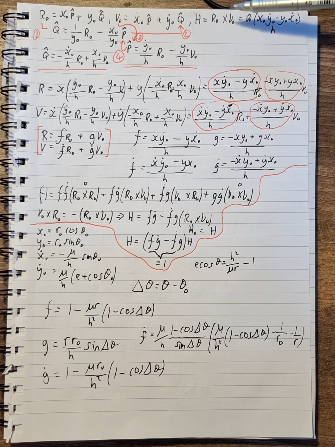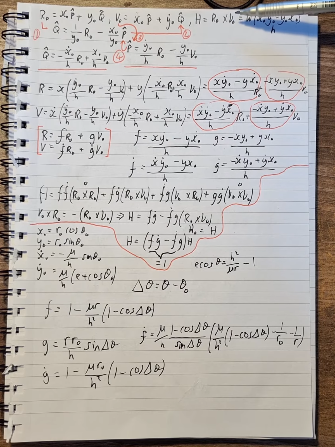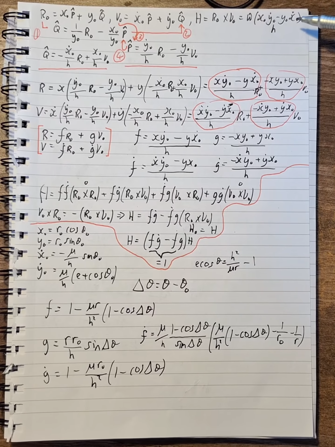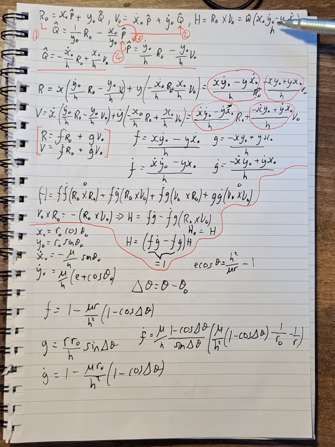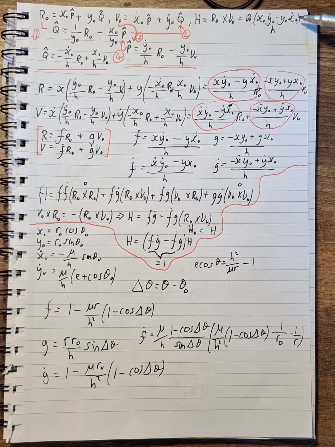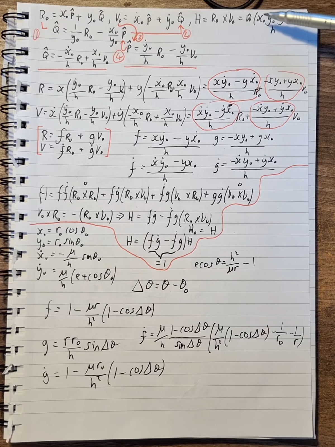And then we have the angular momentum equation that we've seen several times now. And when we cross product those, for initial conditions, we get x naught, y naught derivative minus y naught times x naught derivative. That's just through working out and seeing that that is the magnitude of our angular momentum vector.